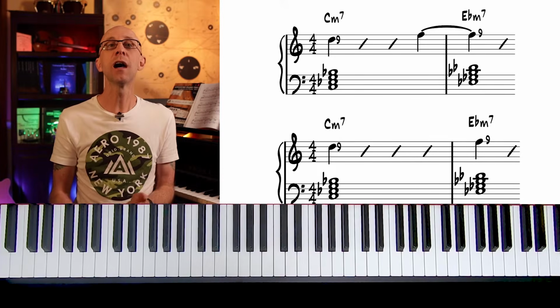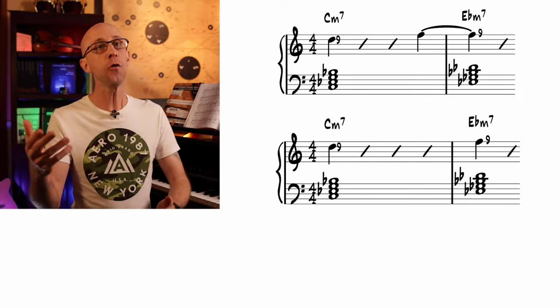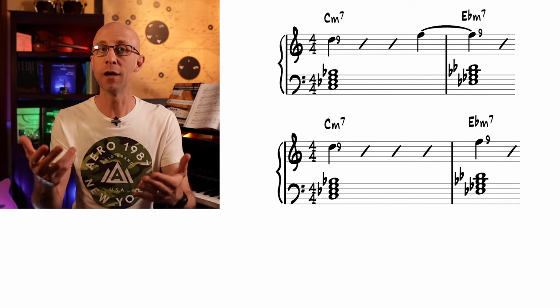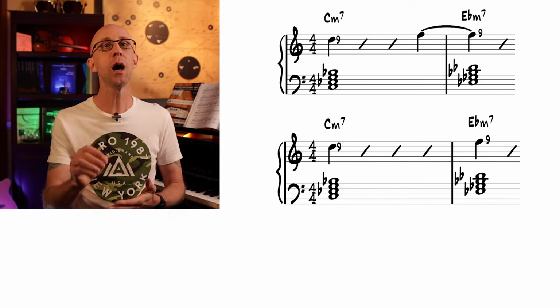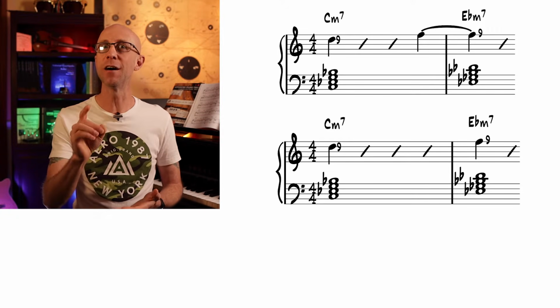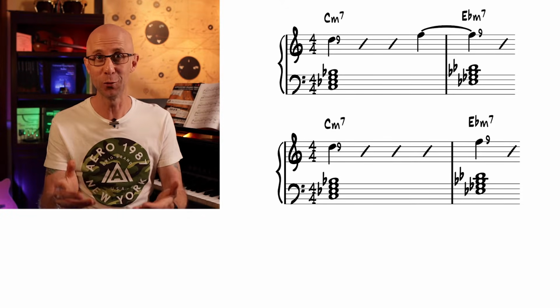Basically, one option highlights the dual functions that our target note can have, and the other merely showcases the target note as the ninth of our next chord. Although these two options are very similar in sound, there is a subtle yet significant difference to be explored here.